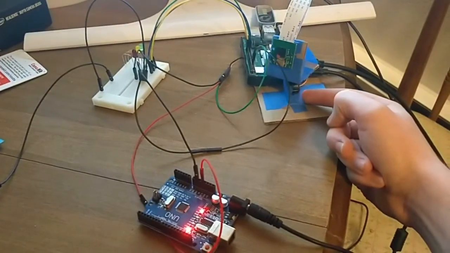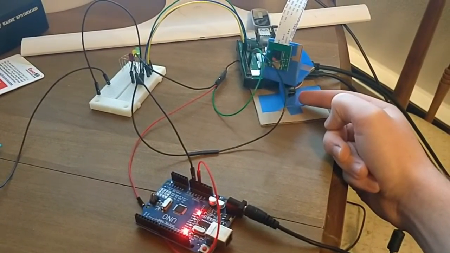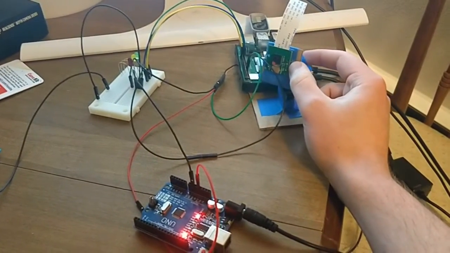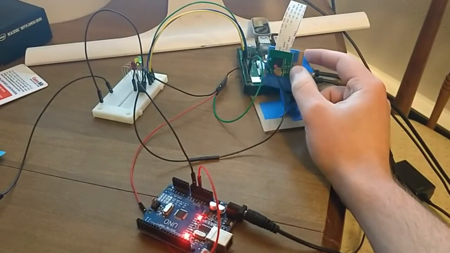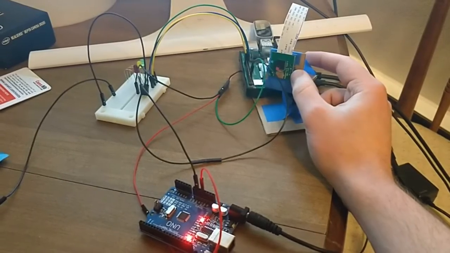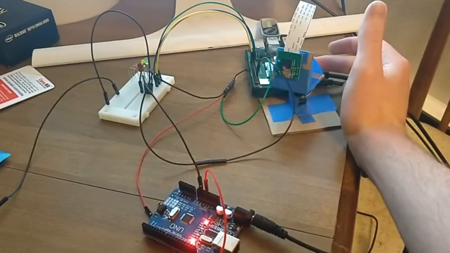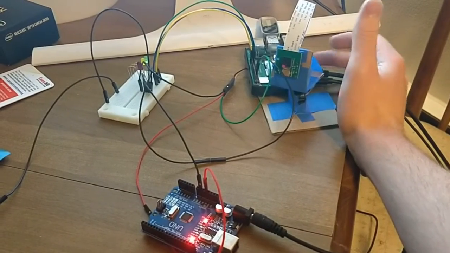Right here is the S3114 micro servo, and attached onto it using a high quality stand is the Raspberry Pi camera connected to the Raspberry Pi 4B Plus right here.